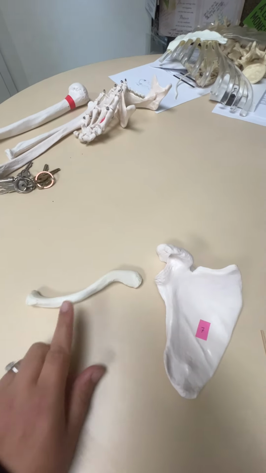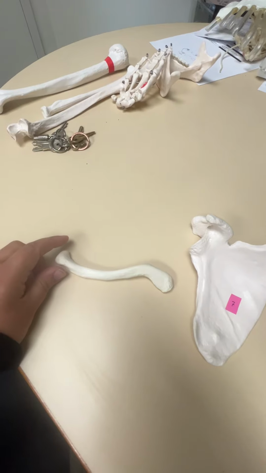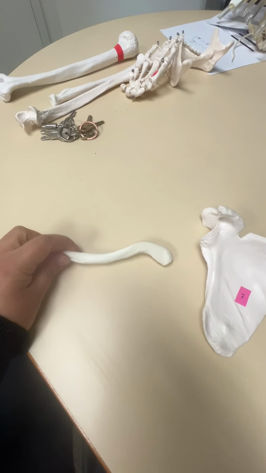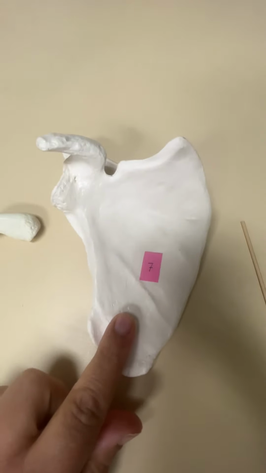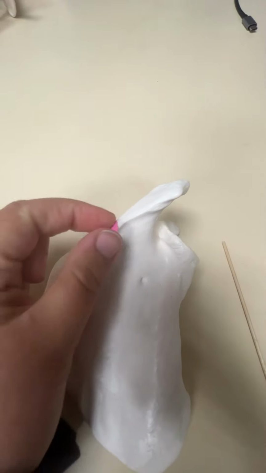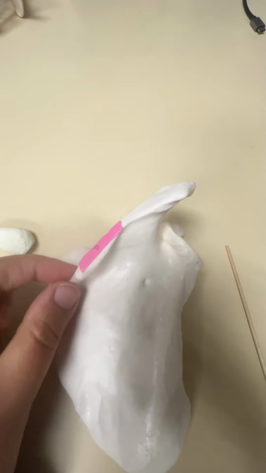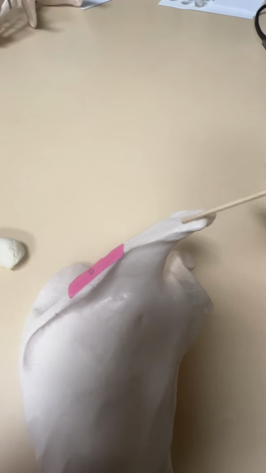So right here we have two bones. This little one right here is our clavicle. Many people know this as the collarbone. And then right here we have our scapula. If I turn the scapula around, you notice that there is this bony extension right here. That's the spine. And the ending of the spine right here, this part is the acromion.